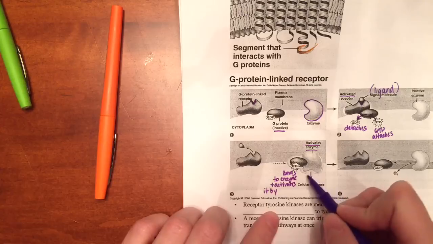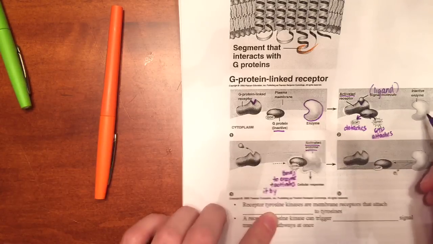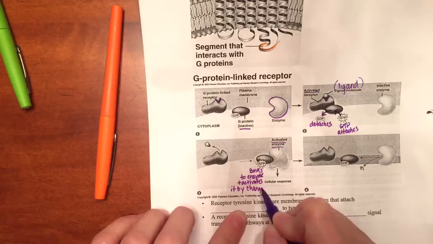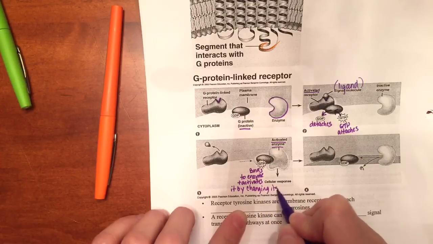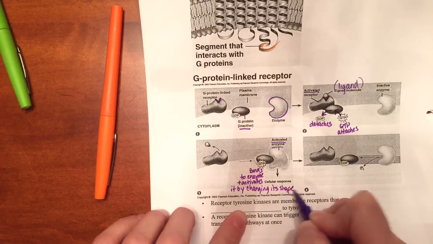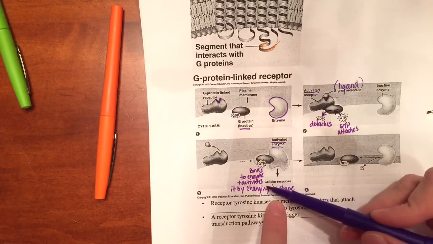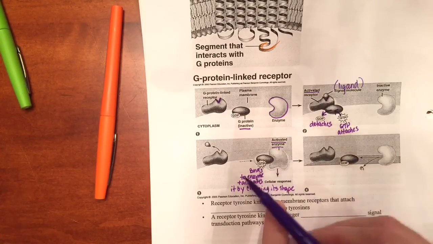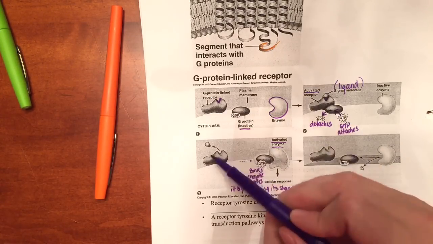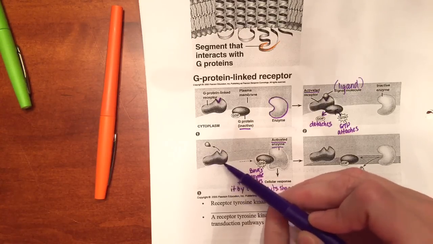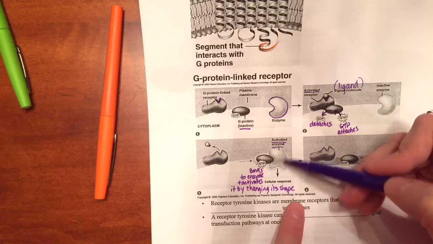How? Look at here, it has changed its shape. And so we have this activated enzyme now. Notice that once that happens, the signal molecule detaches and the receptor becomes inactive again. But what we've gotten is our response.